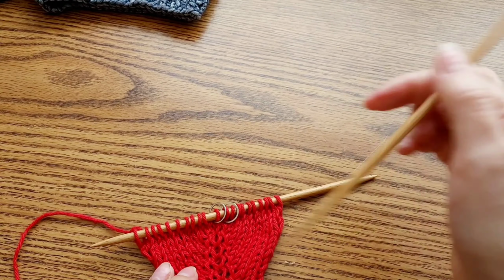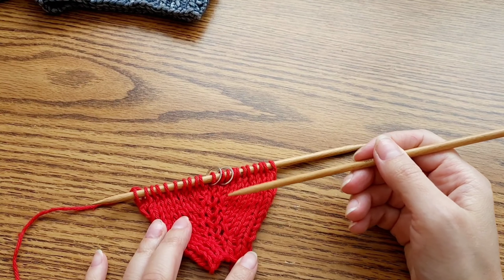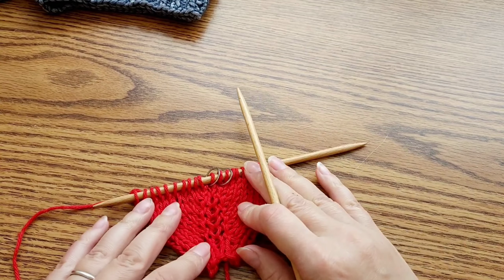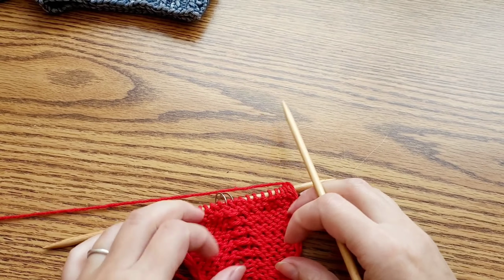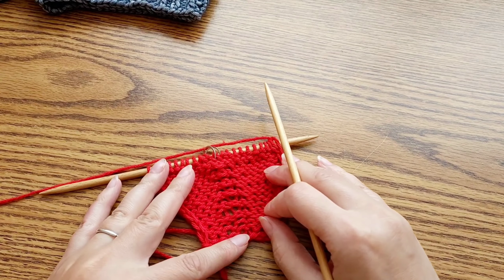So that's how these increases look from the right side, and that's how they look from the wrong side.